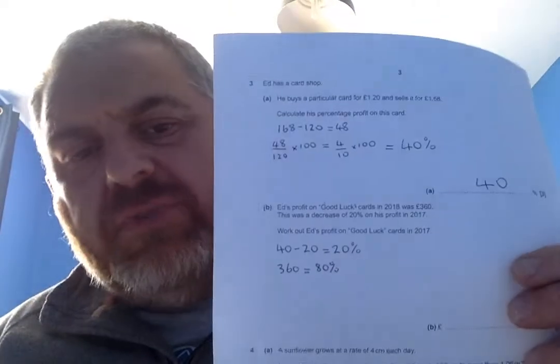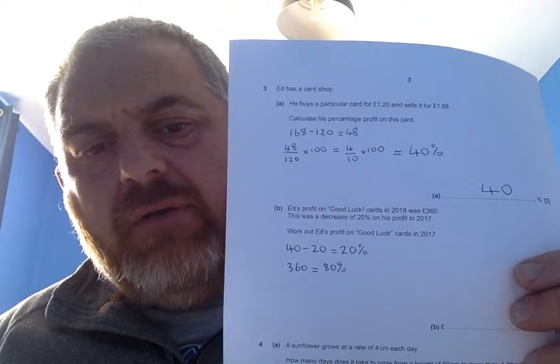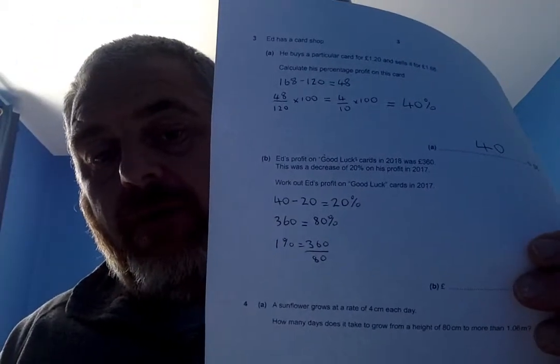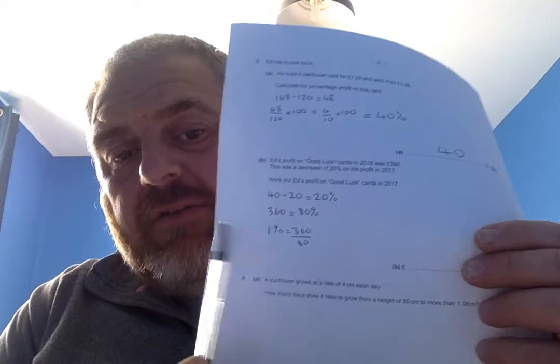Now because it's a reverse percentage, what it's telling us is that £360 equates to 80%. That's 100% less your 20. Okay. So I always work out my 1% value. So my 1% value is 360 divided by 80. Now because it's non-calculator, I'm just going to slice the zeros off. So 1% is 36 over 8.